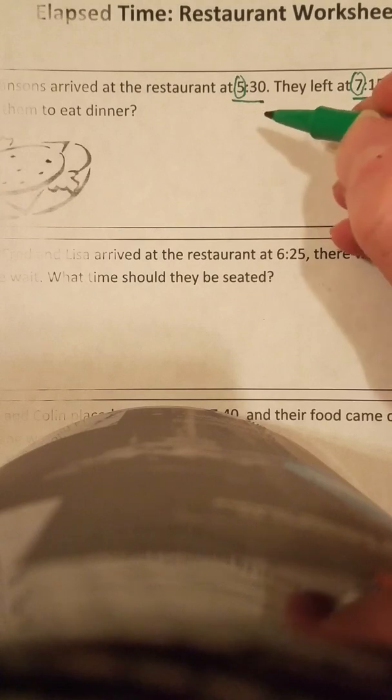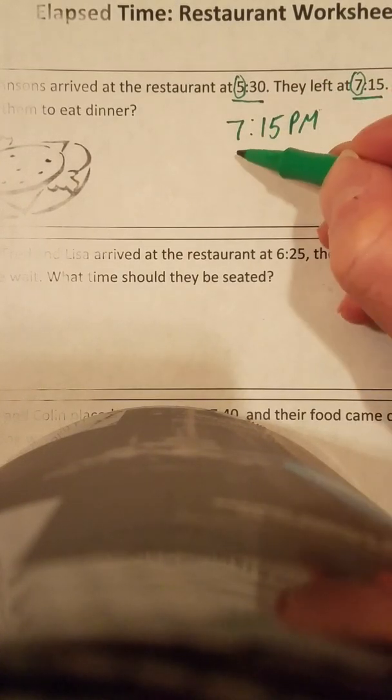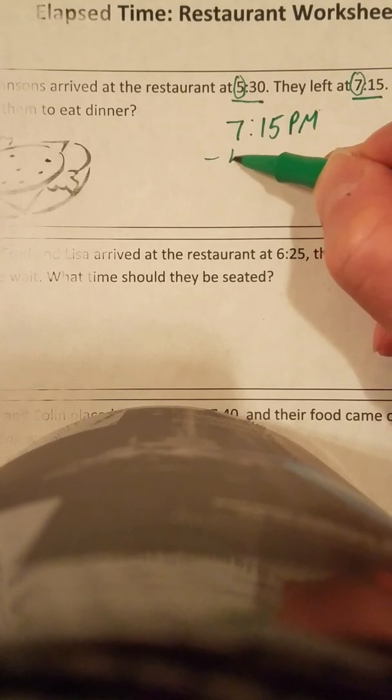Now, if we notice, the hours are different, and when the hours are different, you are going to have to take an hour of power to survive. All right. Now, we know our start time, we know our end time. When we know our start time and end time, we have to subtract to figure out what is going on. Okay, so we have 7:15. It doesn't say a.m. or p.m., but since they're eating at night, we can safely assume that it is p.m.